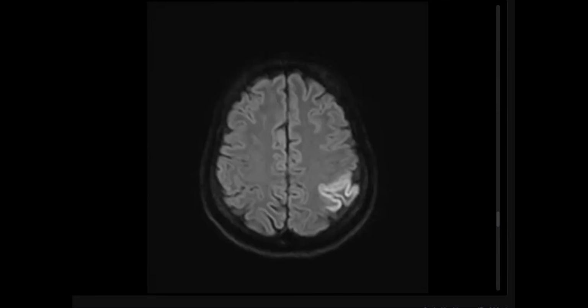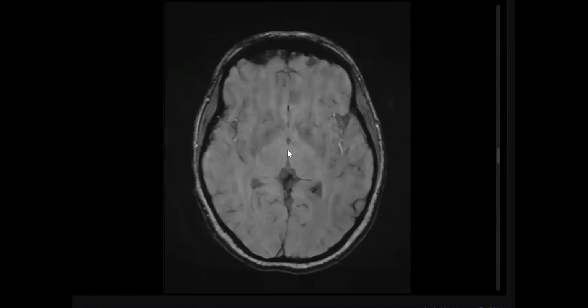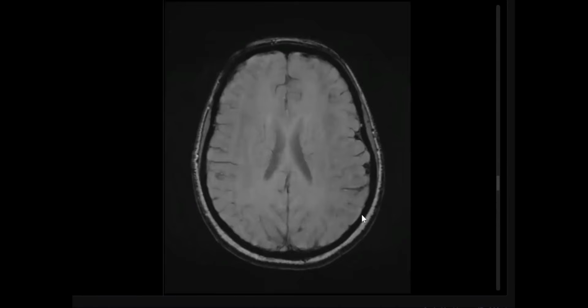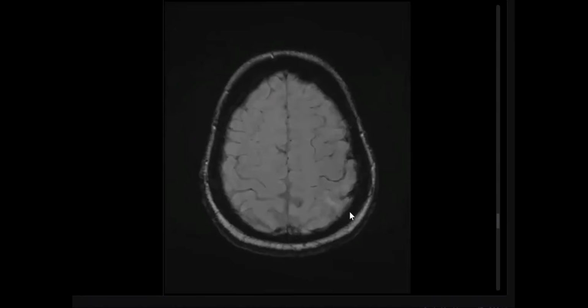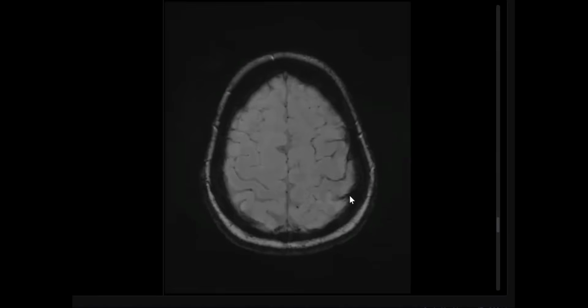FLAIR images will confirm if there is any hemorrhage, or FLAIR or SWI images. SWI, okay. So on SWI, I think there is no hemorrhage. What about this blooming?